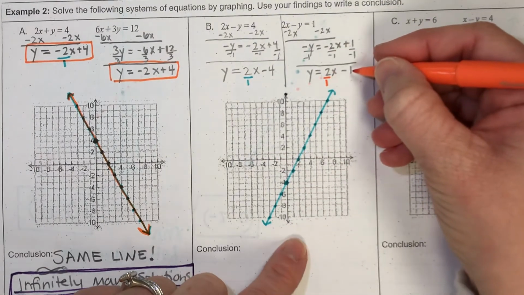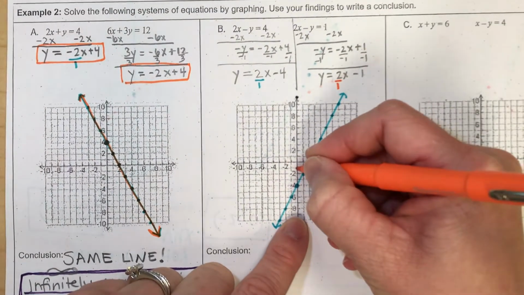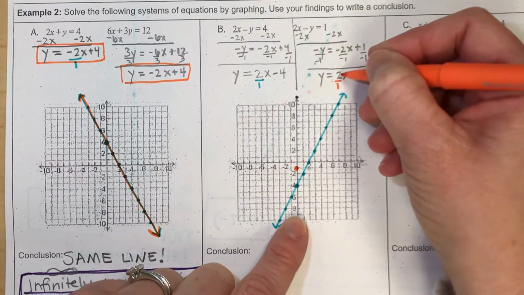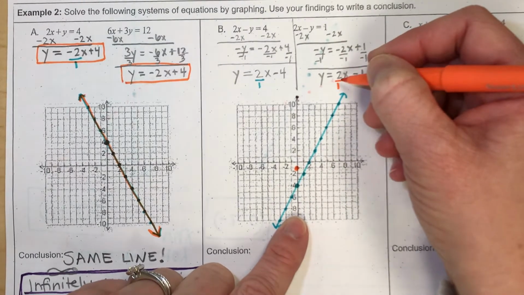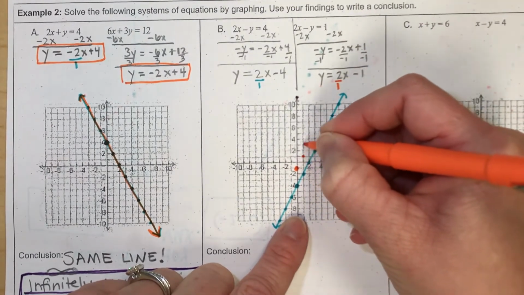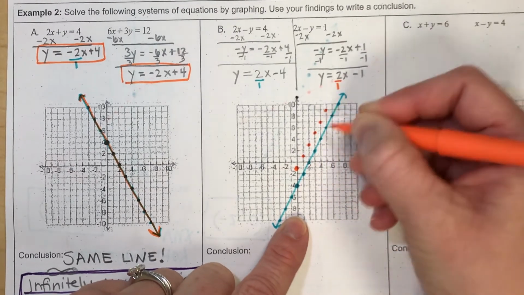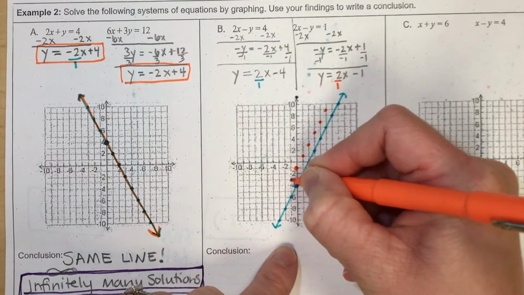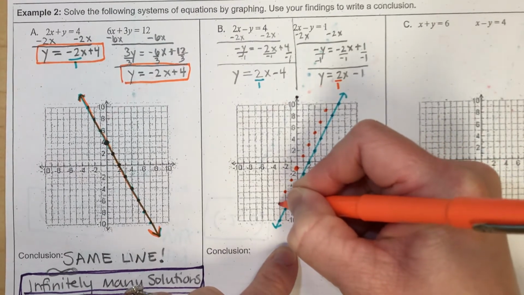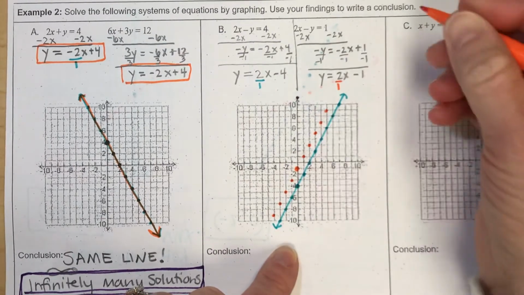I'm going to start at negative 1 on the y-axis, which would be this point right there. And now again, I'm going to follow my slope. We're going to go up 2, right 1, up 2, right 1, up 2, right 1, up 2, right 1. And maybe you've noticed what's going to happen here. Maybe you haven't yet. But I noticed that my slopes are identical here.